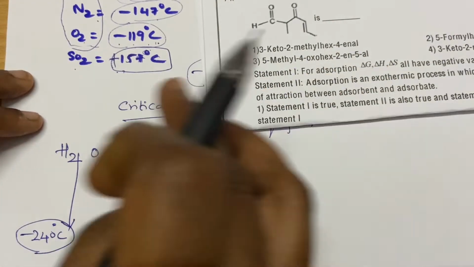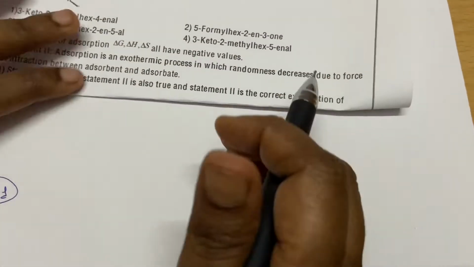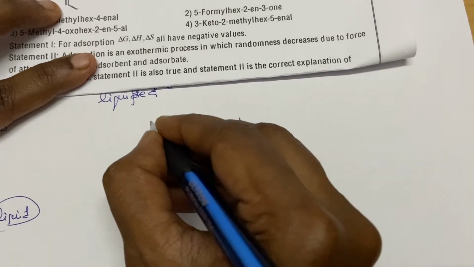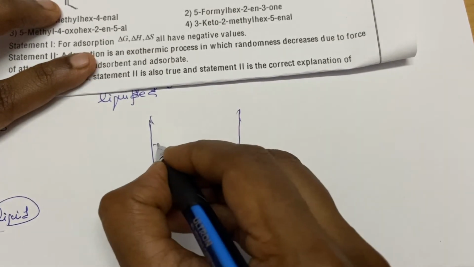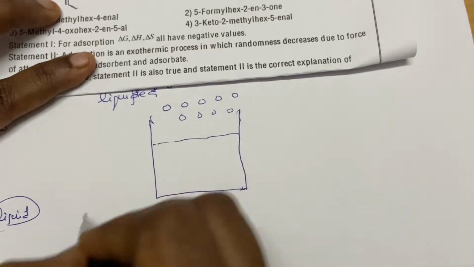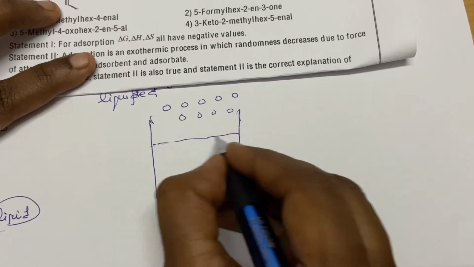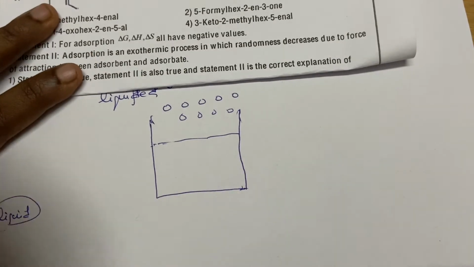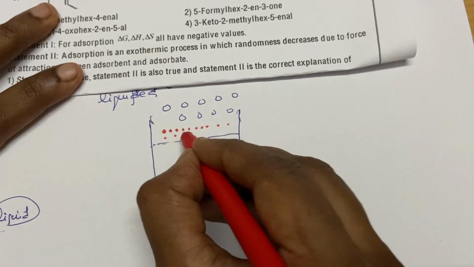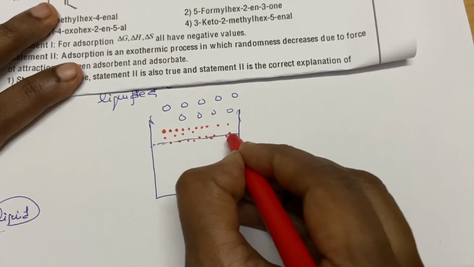And how it is related to adsorption, I will tell you. See, this is your adsorbent. The molecules in the gaseous state will be very far apart. If they have to get adsorbed, the molecules have to come closer, then only it can adsorb.